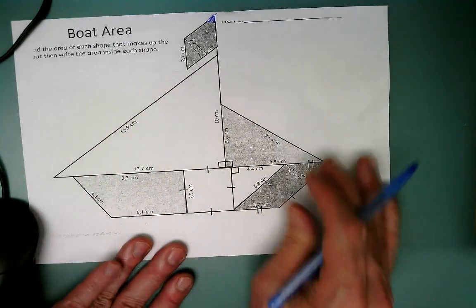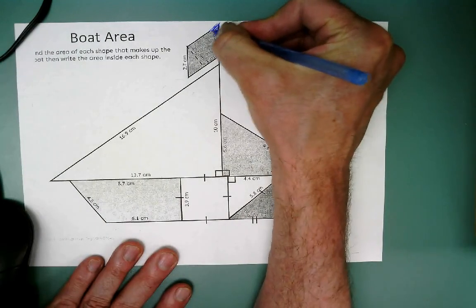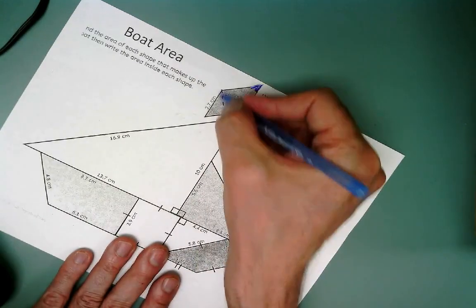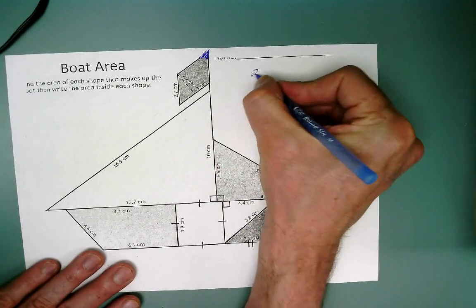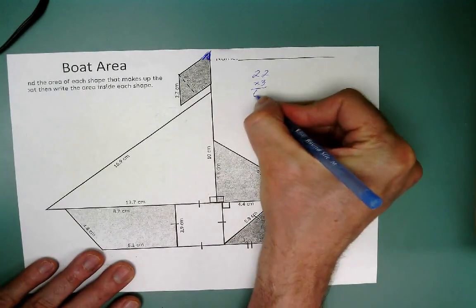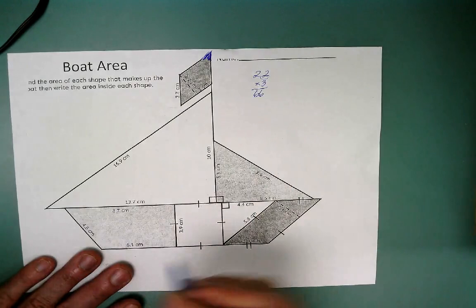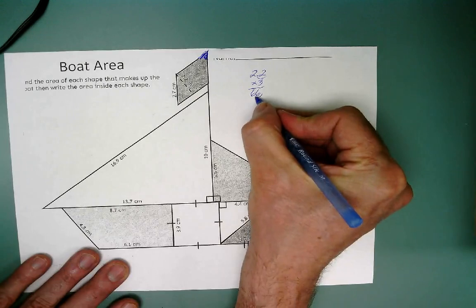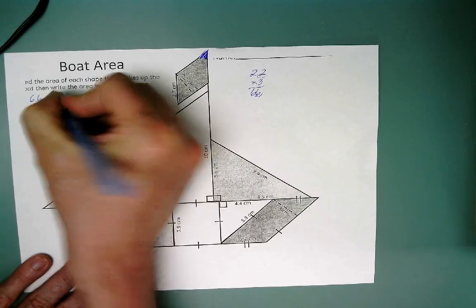So let's get that flag on top first. What shape is that? Well, the printer tried to cut it off, but that is a parallelogram with a base and a height. The base is 3, and the height is 2.2, so when you multiply decimals, pretend there's no decimal. I'm going to pretend it's 22. 3 times 22 is 66. It wasn't really 22. The decimal was here. I moved it over 1 spot to pretend it was. So if I move it over 1 spot in the problem, I move it back 1 spot in the answer. So the flag is 6.6 square centimeters.